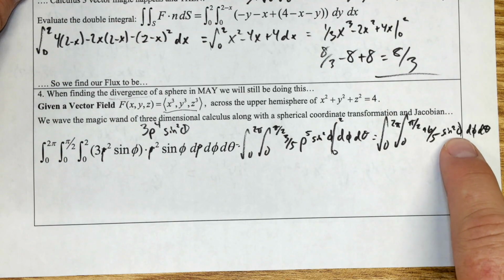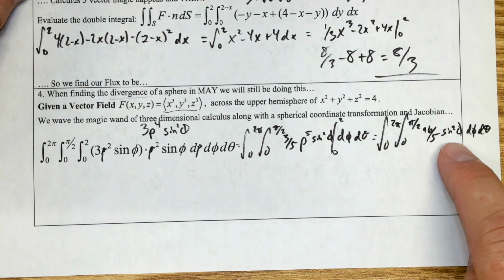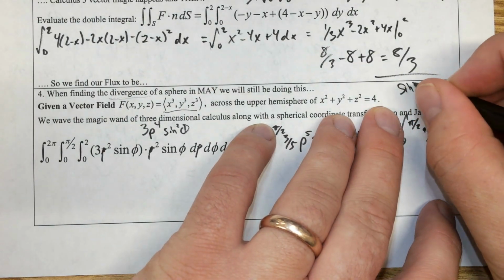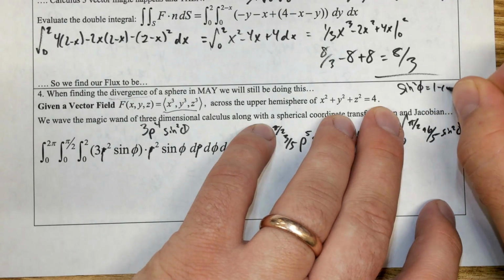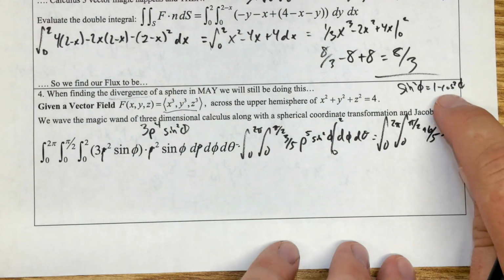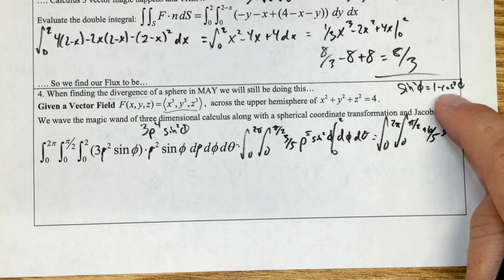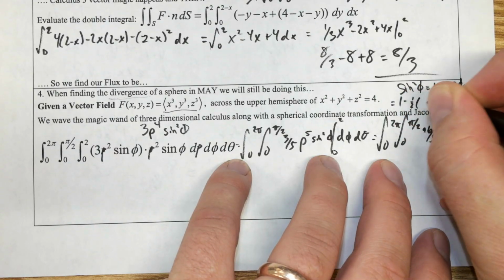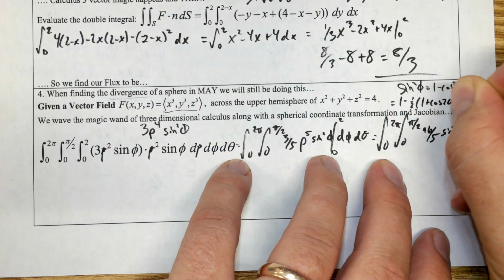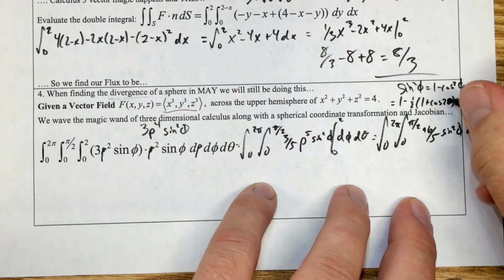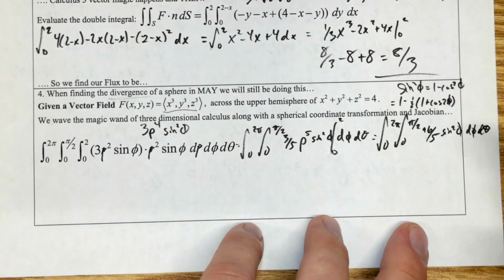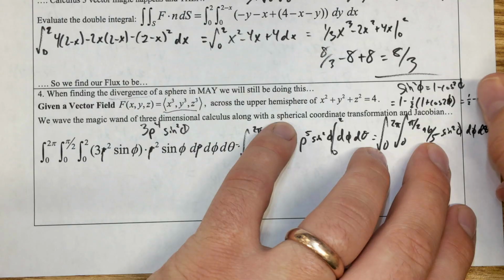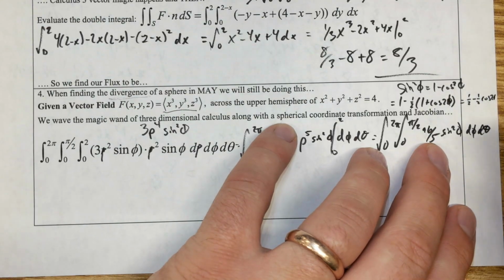Now I have another antiderivative to do, but sine squared is not a nice antiderivative. Let's take it over into the lab. Sine squared is 1 minus cosine squared. And I know that cosine squared is 1/2 times 1 plus cos 2 theta, or 2 phi in this case. And so when I simplify this down all the way, I get 1/2 minus 1/2 cos 2 phi.